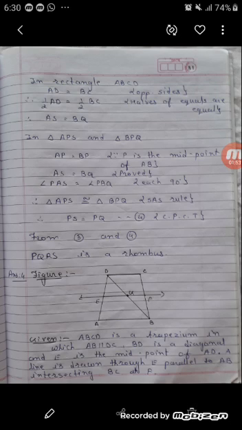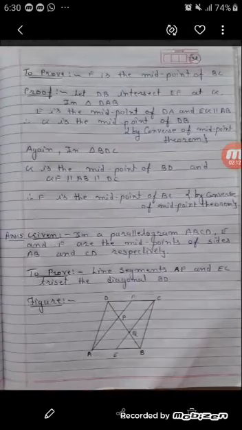Here you see the figure and write the given. In question answer number 4, you see the given. ABCD is a trapezium in which AB parallel DC, BD is a diagonal and E is the midpoint of AD. A line is drawn through E parallel to AB intersecting BC at F. Now to prove: F is the midpoint of BC.